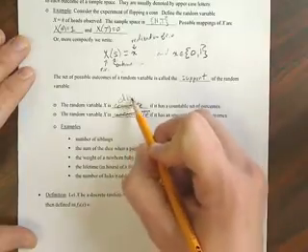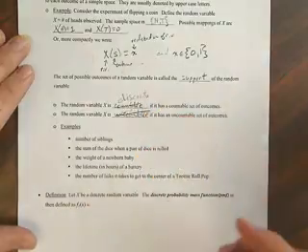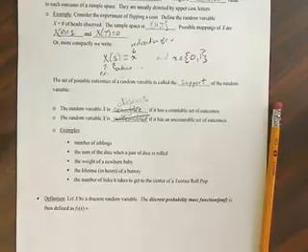This is discrete. This is continuous. Okay. Let's see what this looks like.